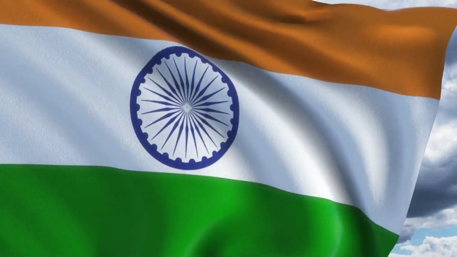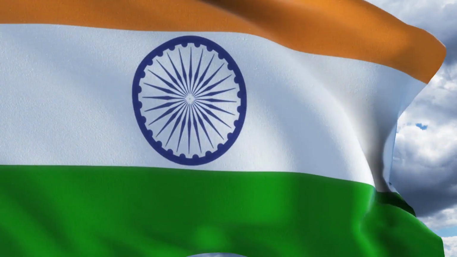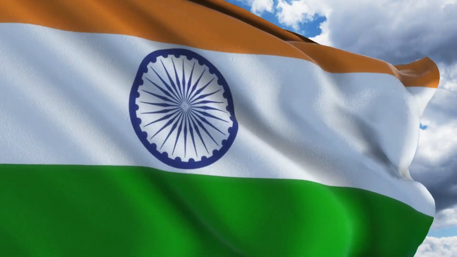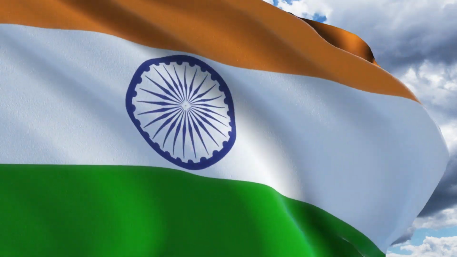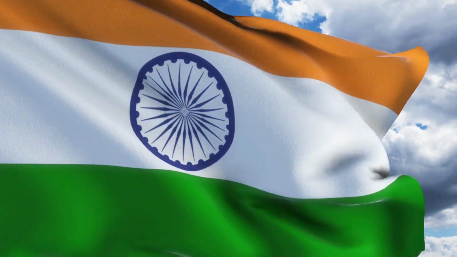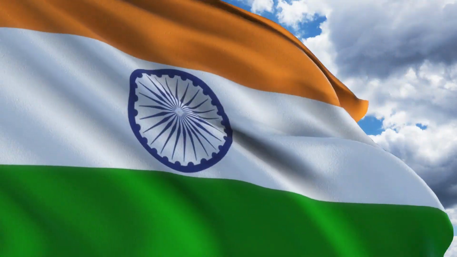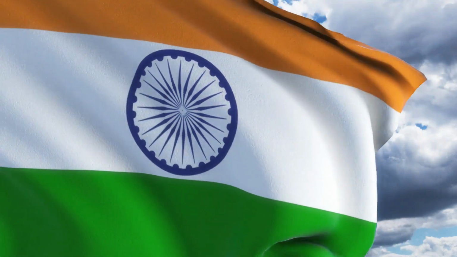The Constitution of India, that is our Constitution. The Constitution of India was adopted by the Constituent Assembly of India on 26 November 1949. However, it came into effect on 26 January 1950. The Constitution of India is the supreme law of India.